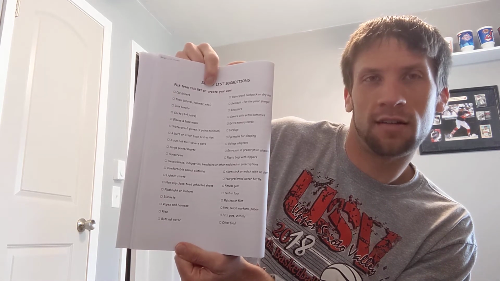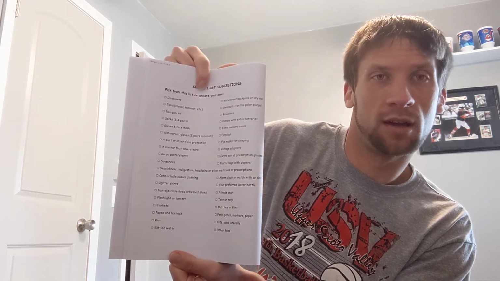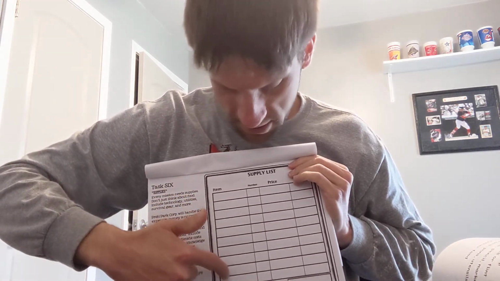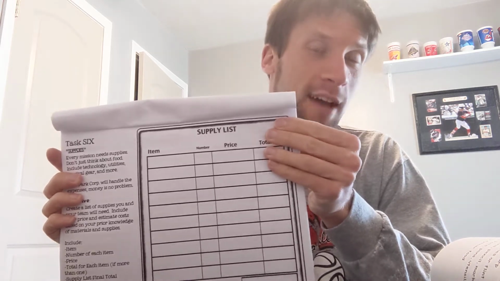So really think hard about everything that you would need to survive and to achieve this mission that you are on, okay? You see on your sheet here, there are, let's see, 1, 2, 3, 4, 5, 6, 7, 8, 9, 10 different blanks, okay? I would think that you could fill all 10 of those blanks up because you would really need quite a bit of things, I would think, to survive on this island, okay?